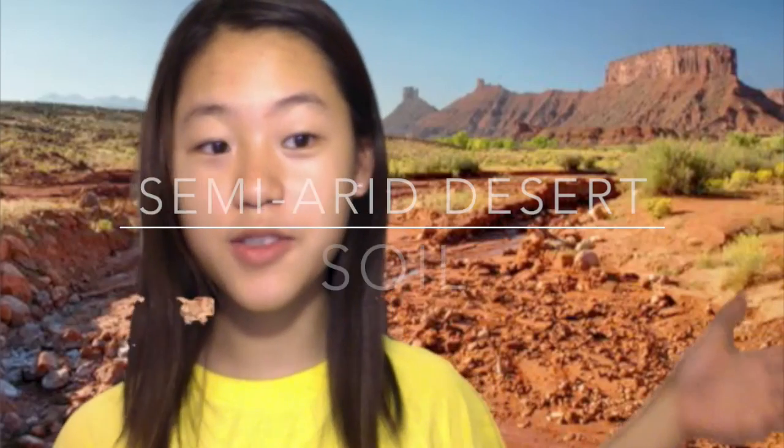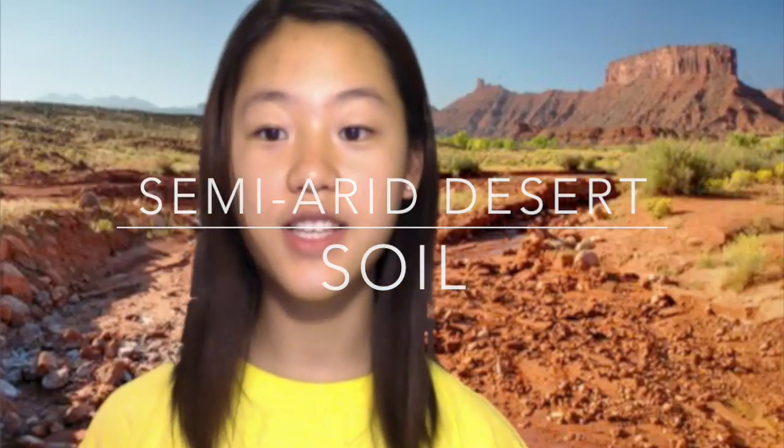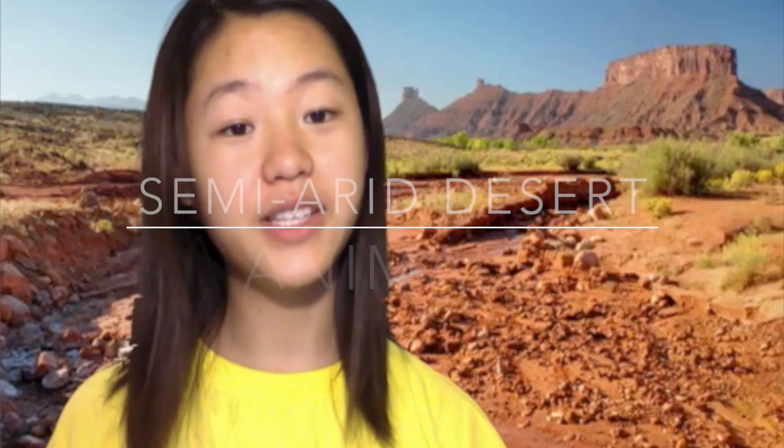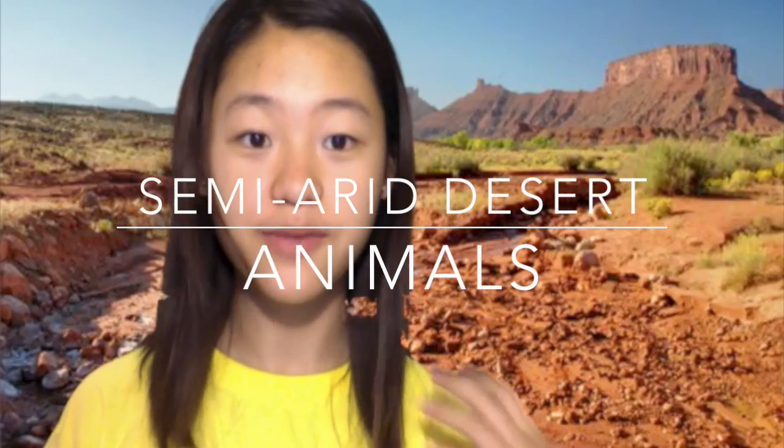If I pick up some of the soil over here, I can tell that it ranges from sandy and fine to very loose rock, and non-weathered materials. It also has a very low salt concentration when compared with deserts that have more rain. Little to no surface water exists, and it also has good drainage. Animals here have adapted to survive in these very dry and hot conditions.